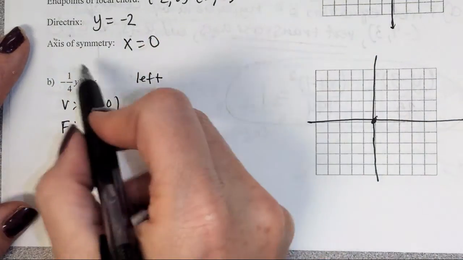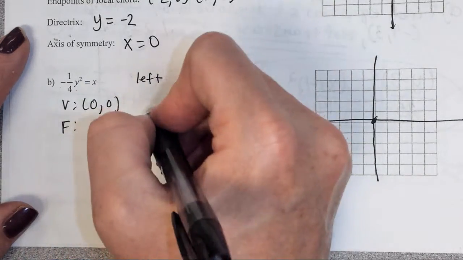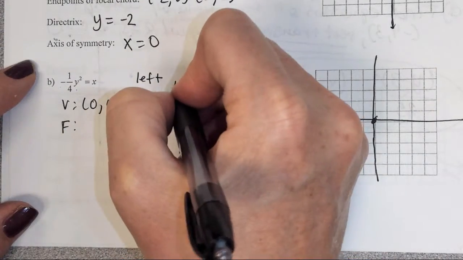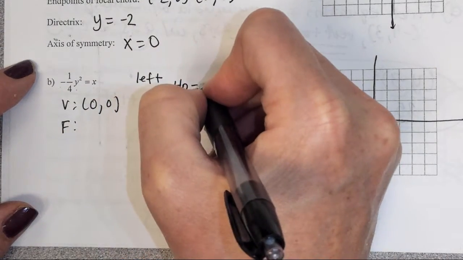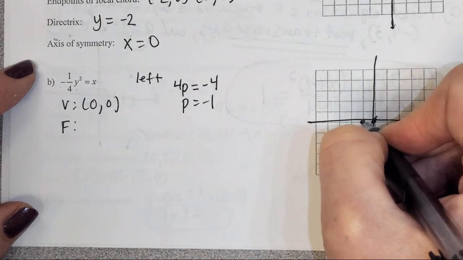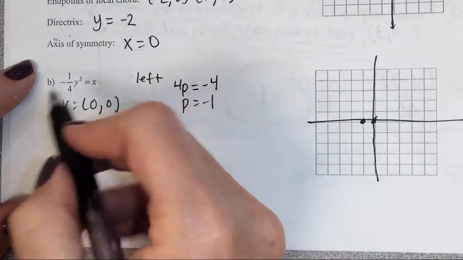So the focus is going to have to be p units left because it has to be inside the parabola. So where's the focus going to be then? What's p first of all? Negative 1. Yeah, it's actually going to be -1. So I'm going to go 1 unit here to the left. So that focus is at -1, 0.